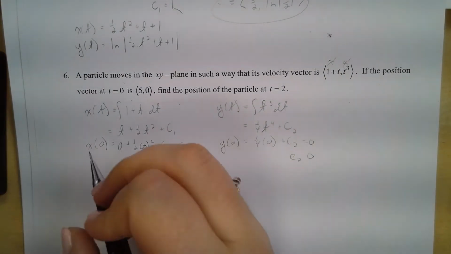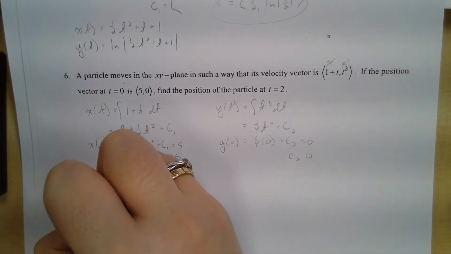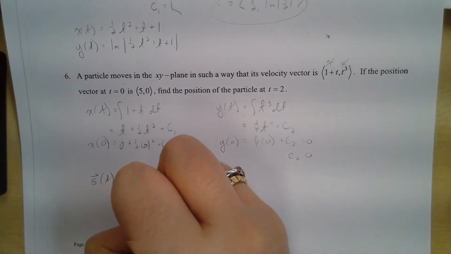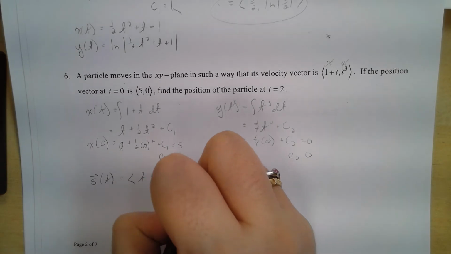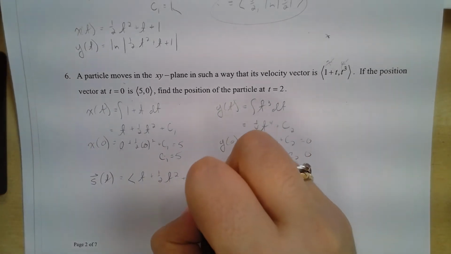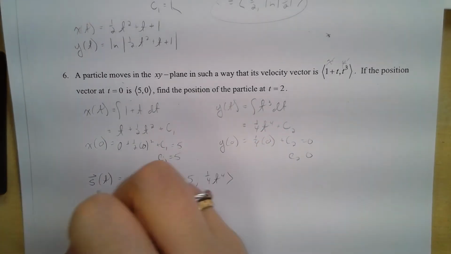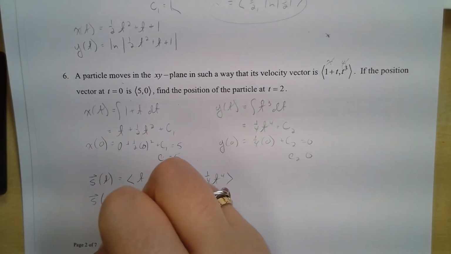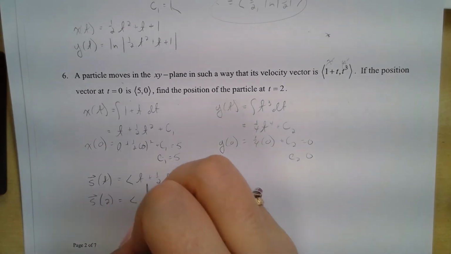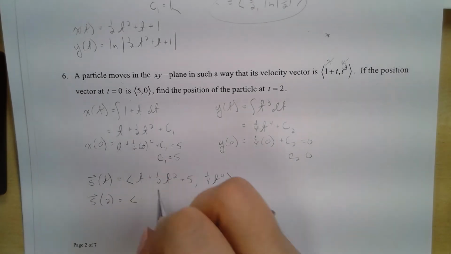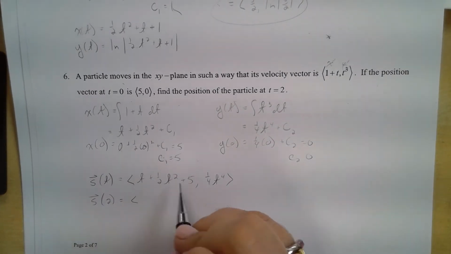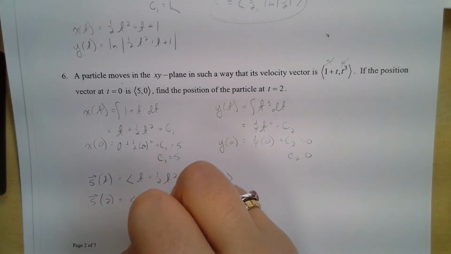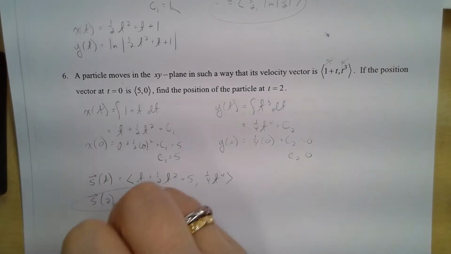So now my position vector s of t is equal to (t plus 1/2 t squared plus 5, 1/4 t to the 4th). And we were asked to find it at 2. So s of 2 is equal to, looks like it's going to be 2 plus 5 is 9, and then this is going to be 4. Right?